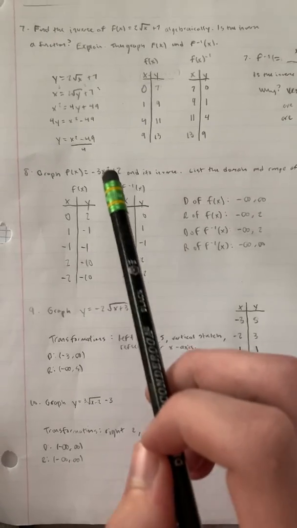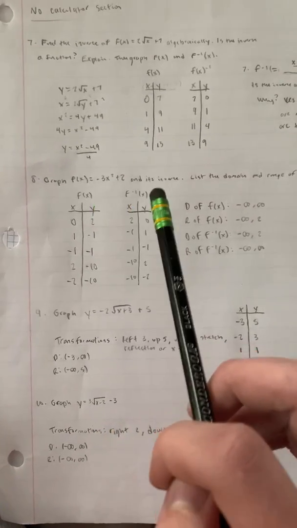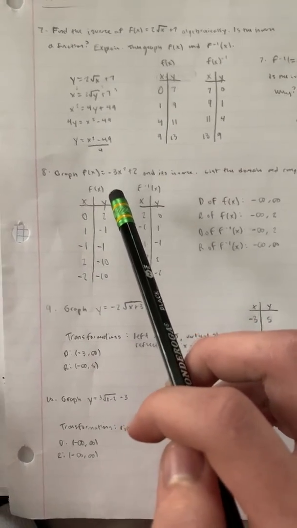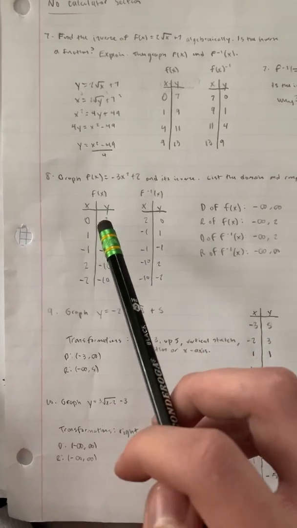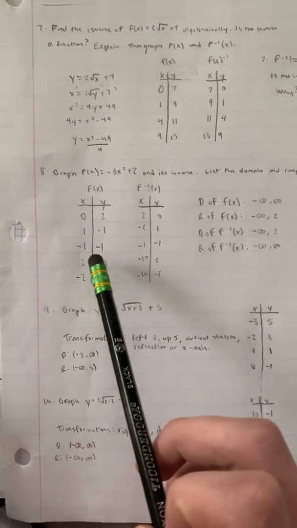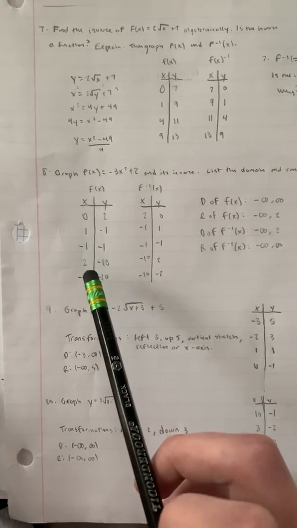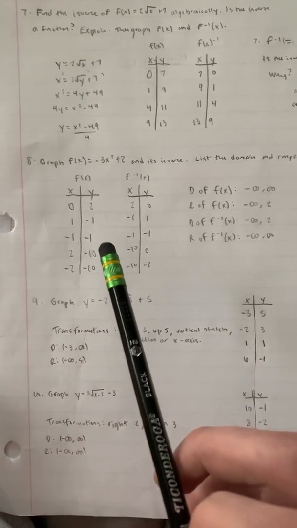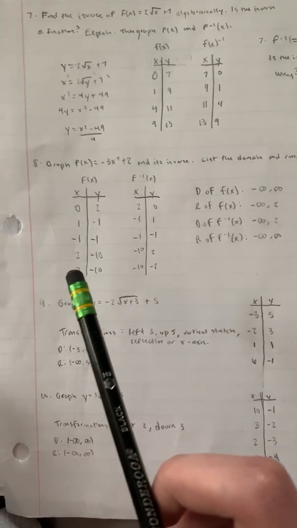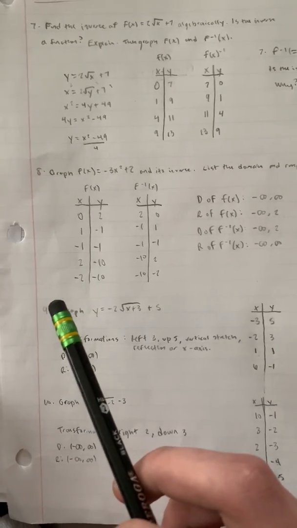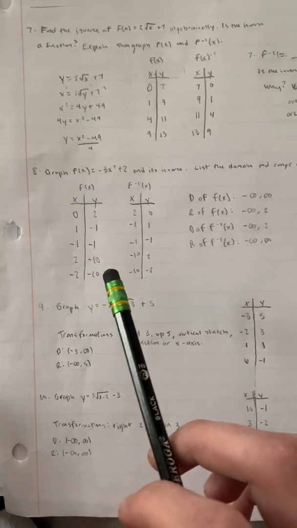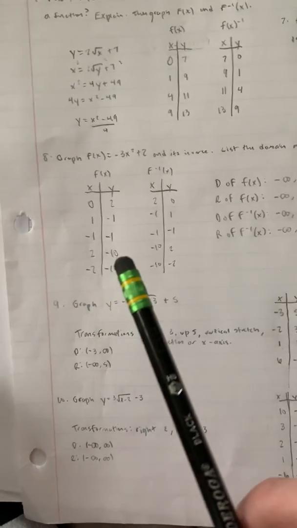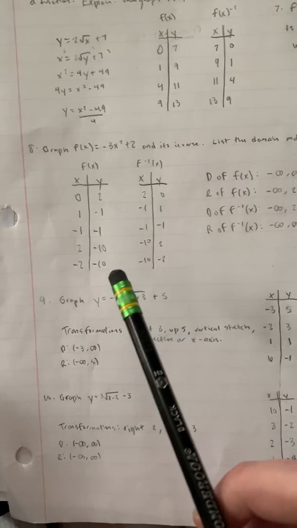So when you plug in the 0, it's 0 plus 2 is 2. Plug in the 1, 1 squared is 1 times negative 3 is negative 3, plus 2 is negative 1. Negative 1 squared is also 1 times negative 3 is negative 3, plus 2 is negative 1. 2 squared is 4 times negative 3 is negative 12, plus 2 is negative 10. Negative 2 squared is 4 times negative 3 is negative 12, plus 2 is negative 10.